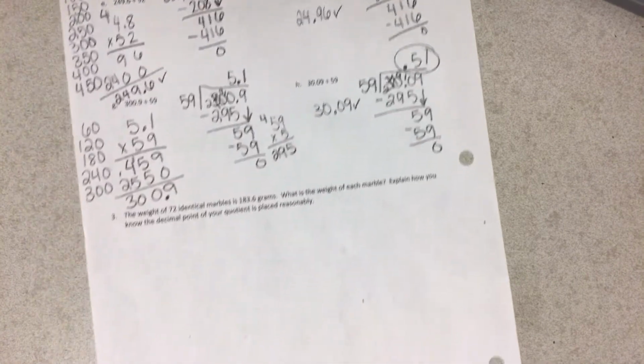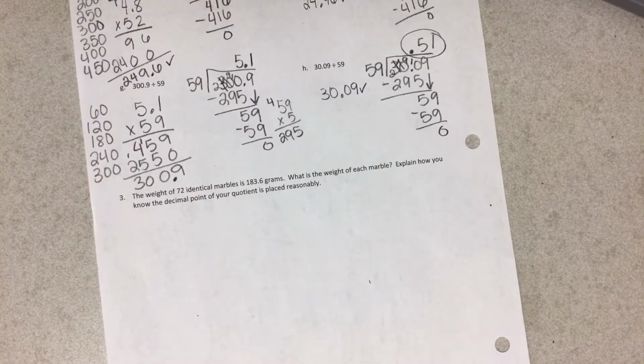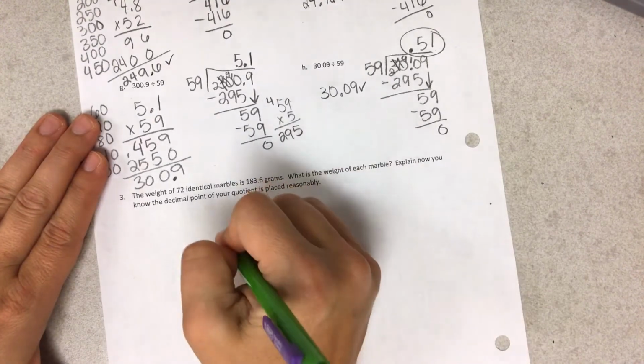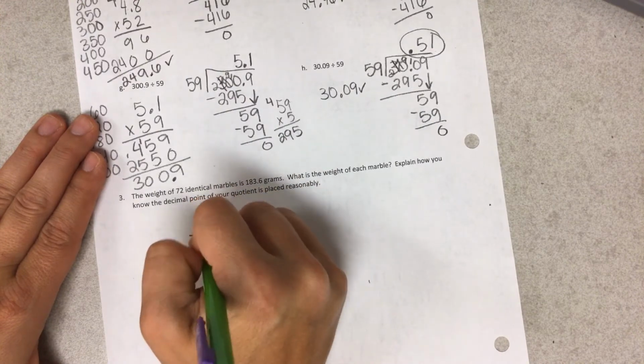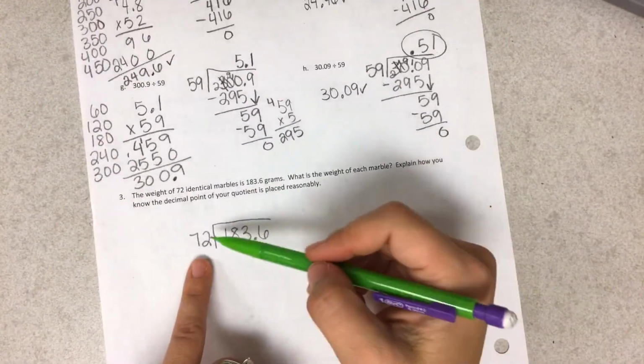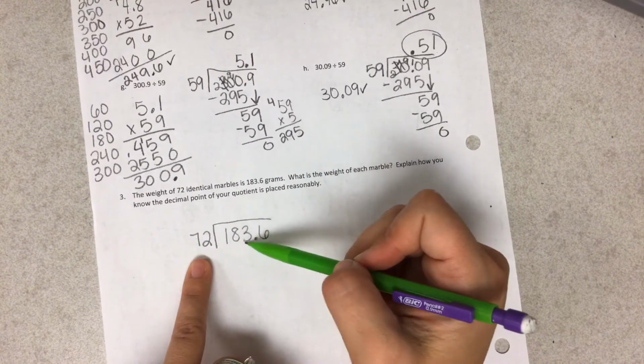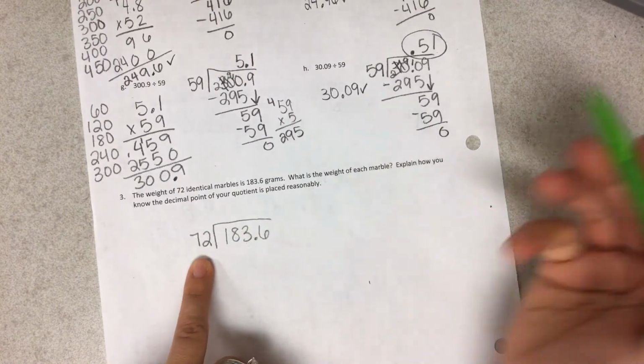Alrighty, so doing just a few word problems, we've got this one and then 2 more to go. It says that the weight of 72 identical marbles is 183 and 6/10 grams. What is the weight of each marble? And it says to explain how we know that the decimal point of your quotient is placed reasonably. So I'm going to go ahead and write this, and I'm going to divide it by 72. Okay, I know that 72 can't go into 18. It's going to have to go into that 183.